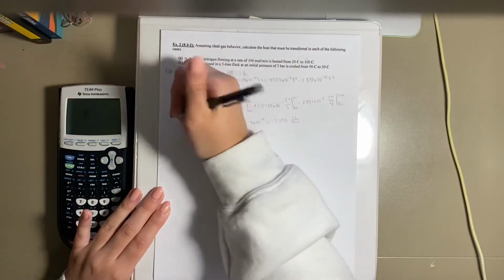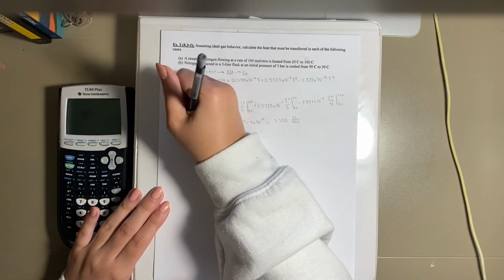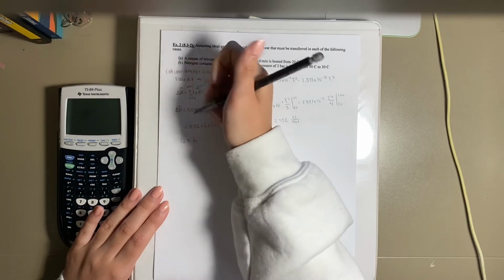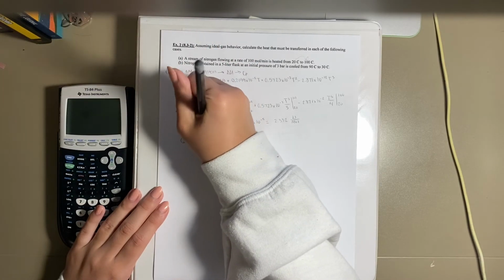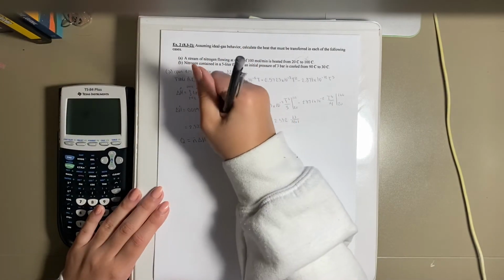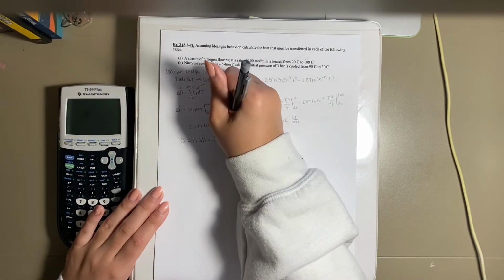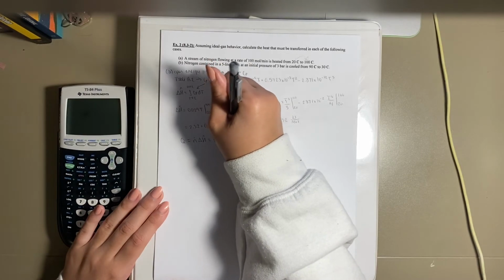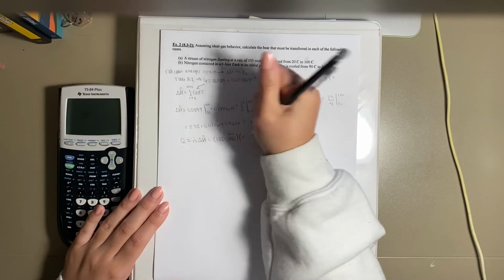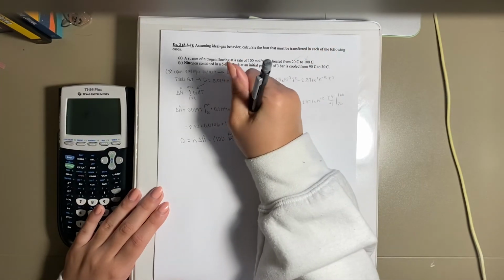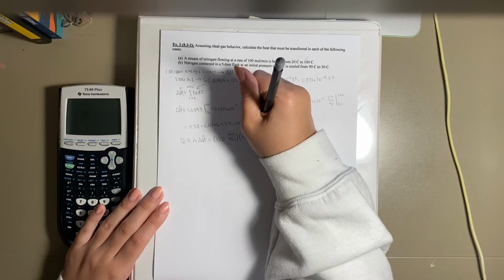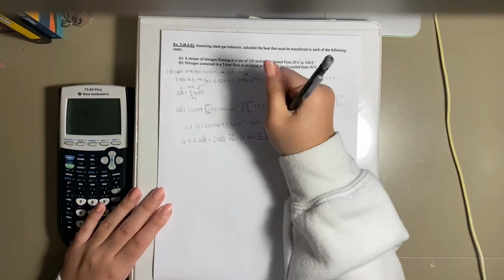Now we want this in terms of a rate. So our heat required is going to equal the molar flow rate times the specific enthalpy change. So that's going to be 100 moles per minute times 2.332 kilojoules per mole.